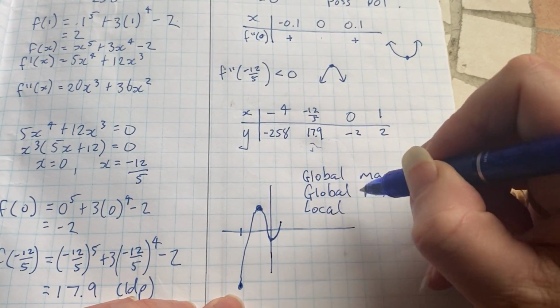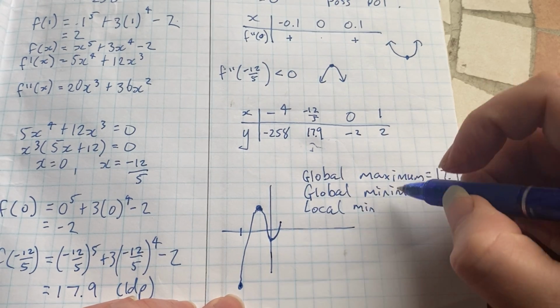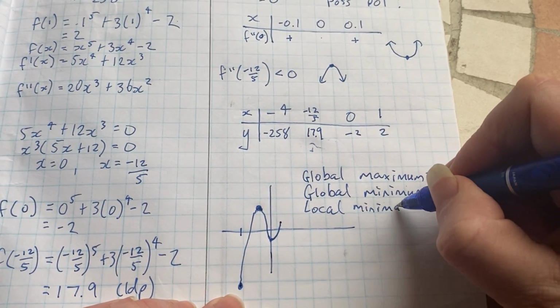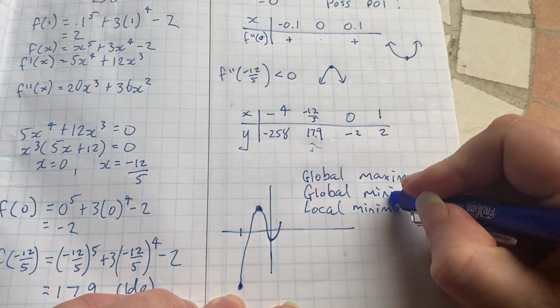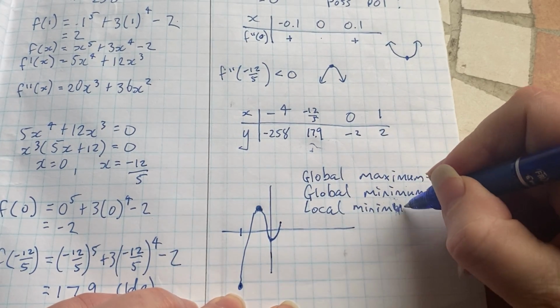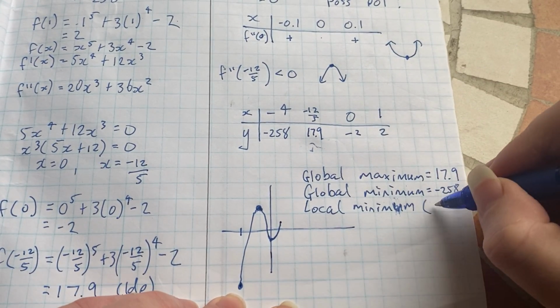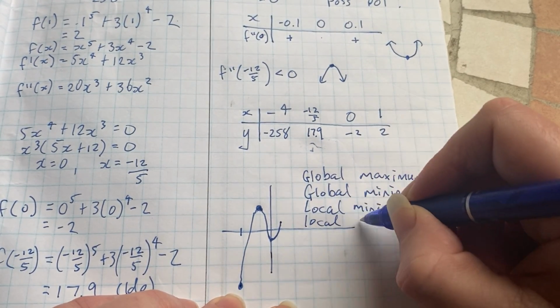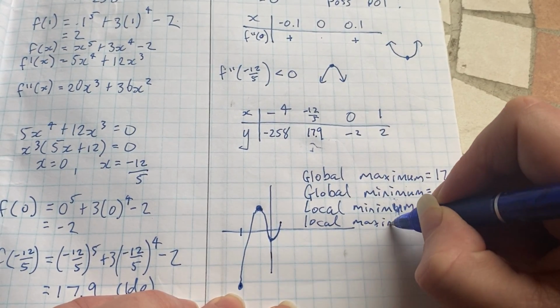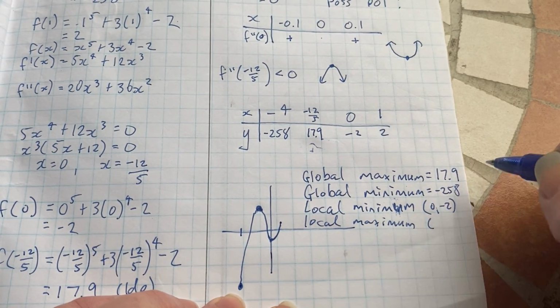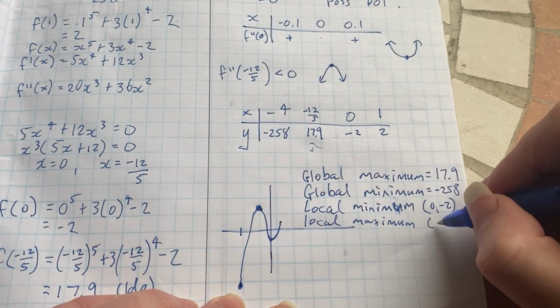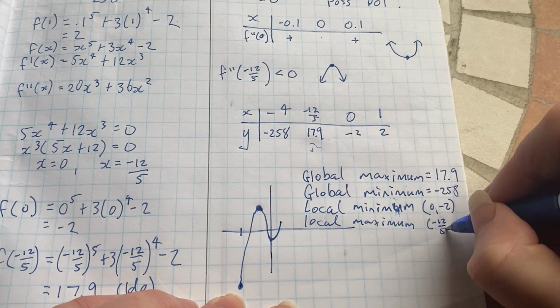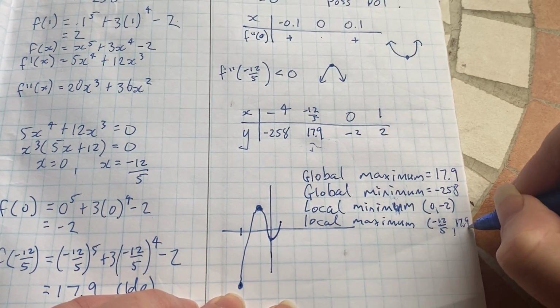We also have a local minimum at the point 0, negative 2, and a local maximum, which we've already mentioned. It was that 17.9. So that's negative 12 on 5, 17.9.